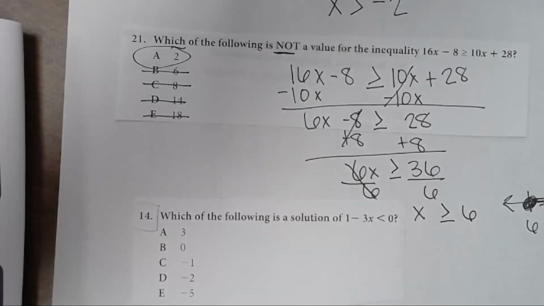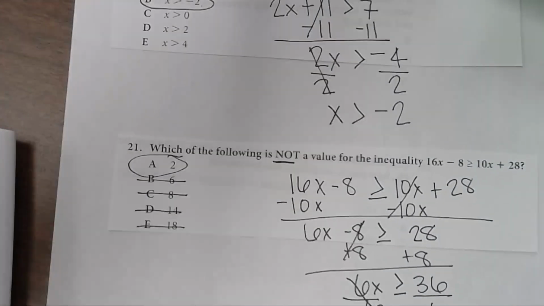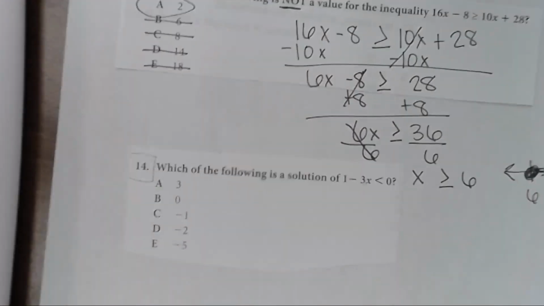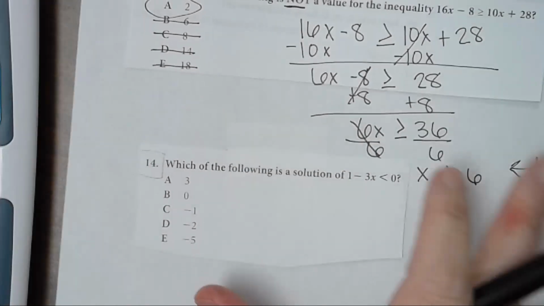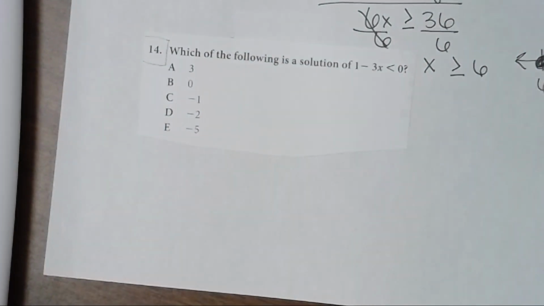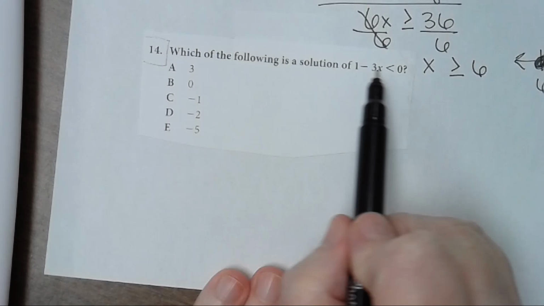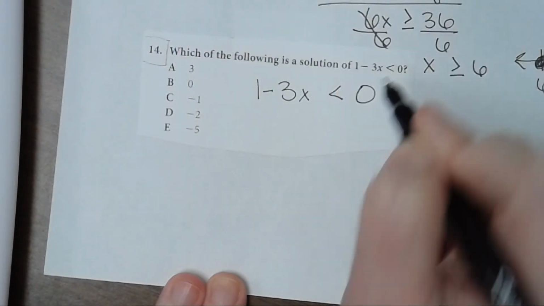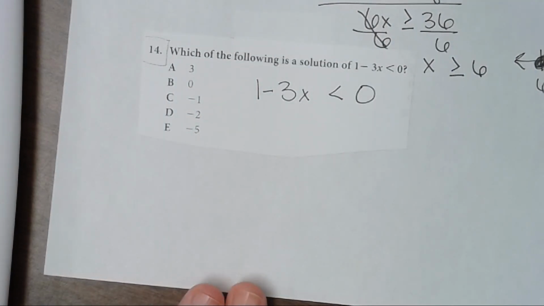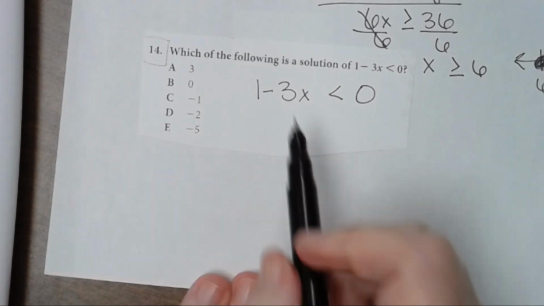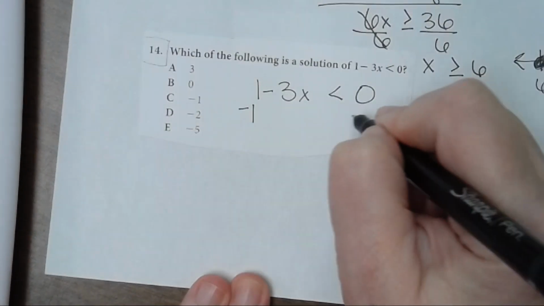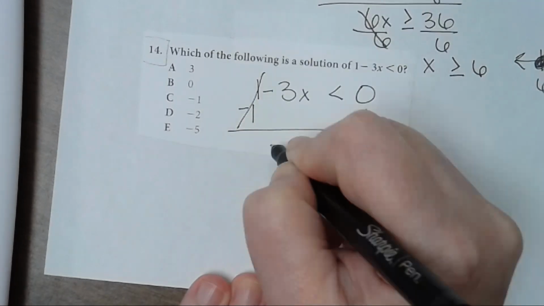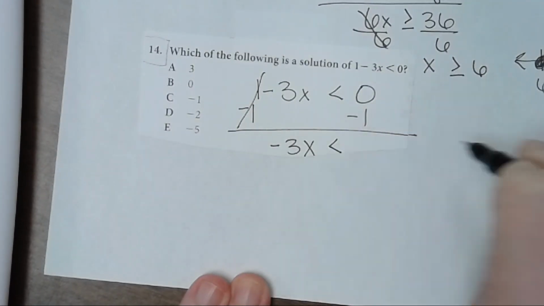All right, and then finally number 14, and this is going to be a good one for inequalities because we're going to end up dividing by a negative in this one, which is the one rule we have to remember. We're going to flip the sign. Which of the following is a solution: 1 minus 3x is less than 0. We have two steps here, addition or subtraction, and multiplication. So we're going to subtract 1 from both sides. Be careful, that leaves me with negative 3x is less than negative 1.